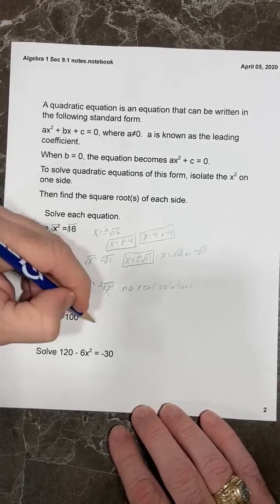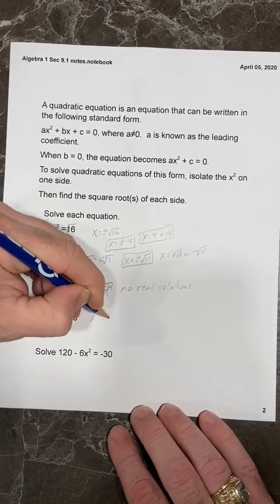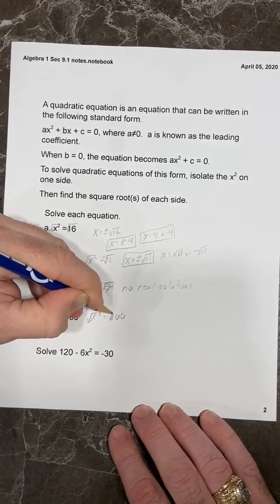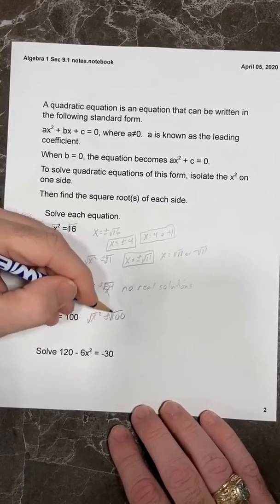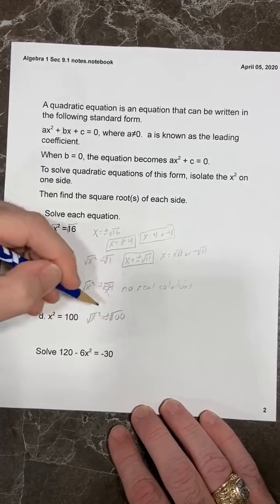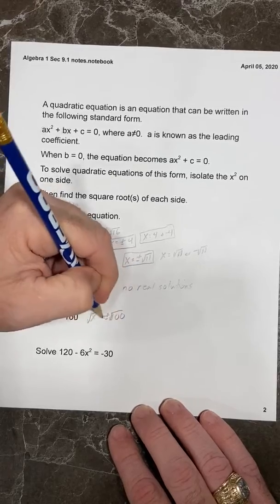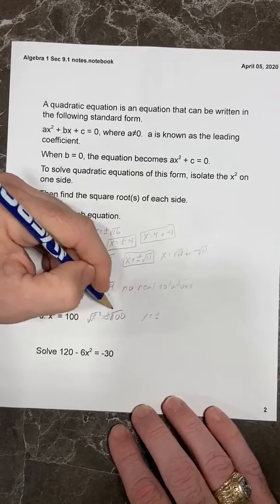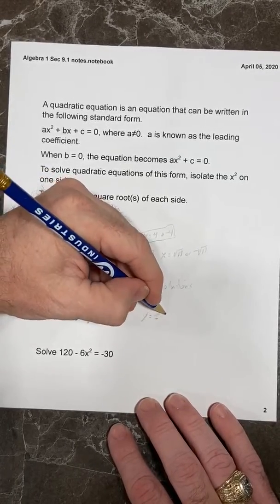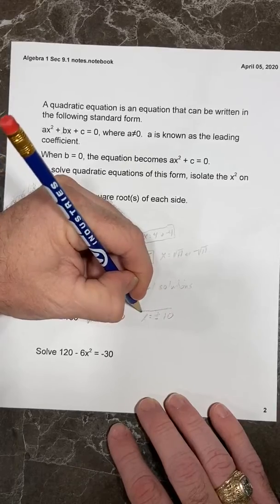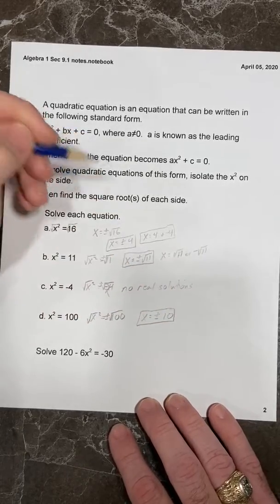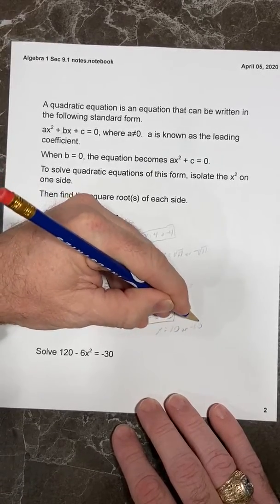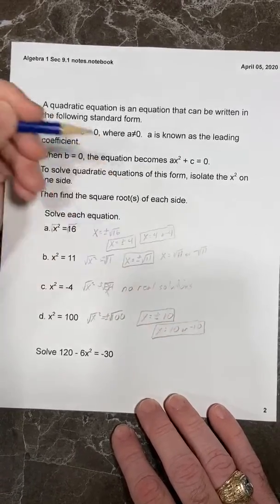If we're taking the square root of negative, there's just no real solution. All right, so then x squared equals 100. Take the square root of both sides. Put the plus or minus with it. And so x is going to be plus or minus, and what number times itself equals 100? That would be 10. Right, so x equals plus or minus 10. Or x equals 10 or negative 10. Either one of those would be a solution.